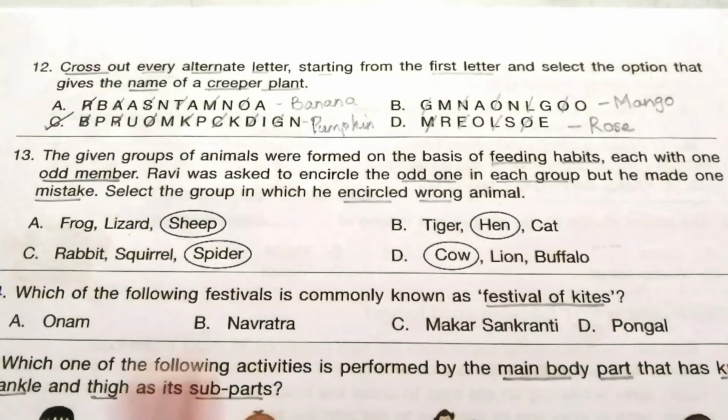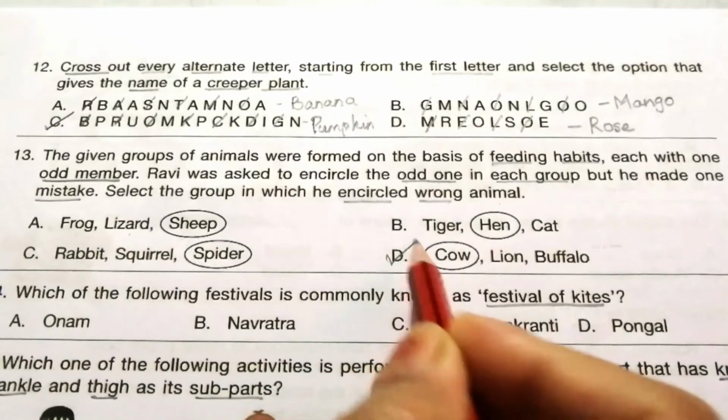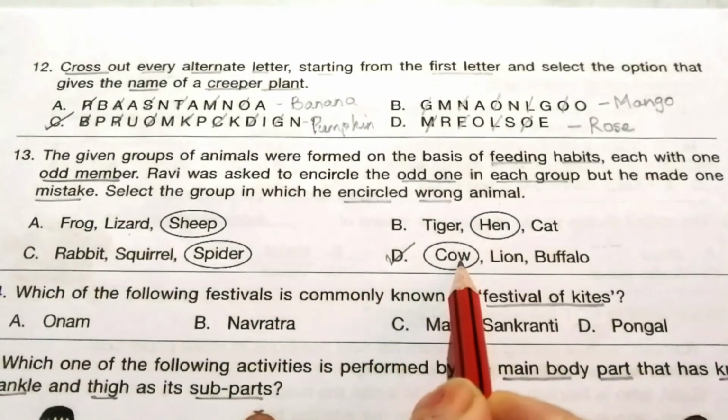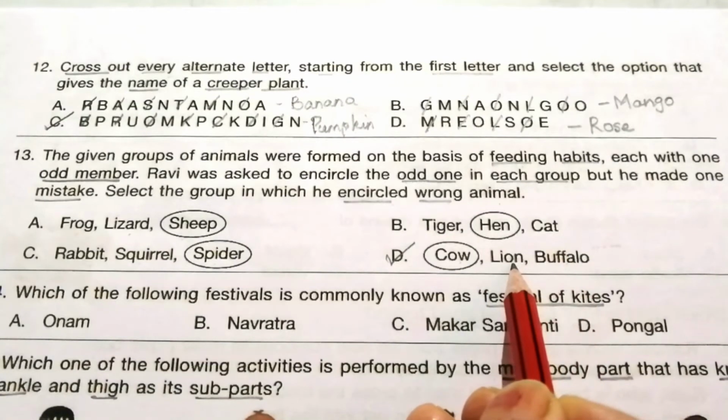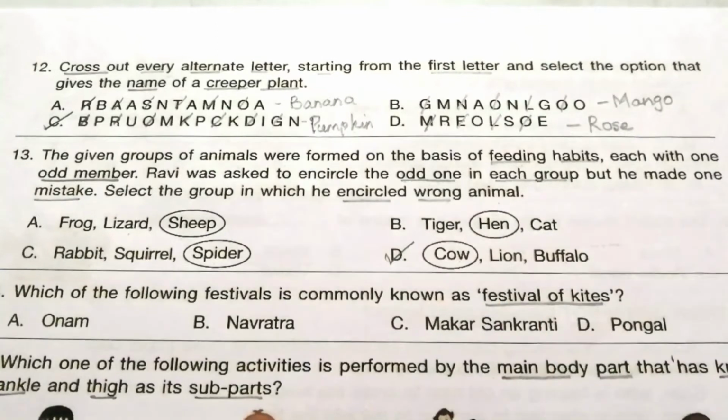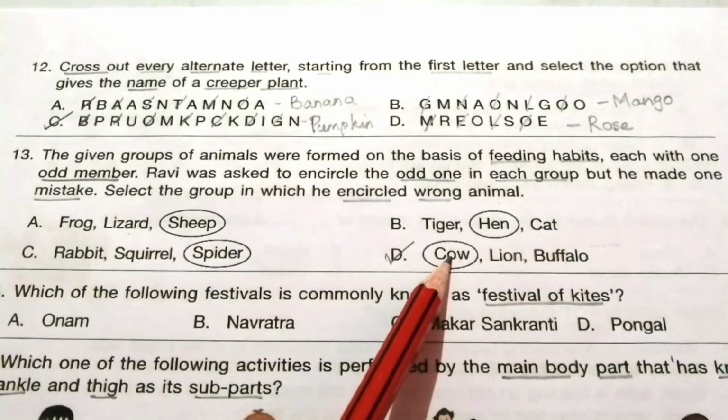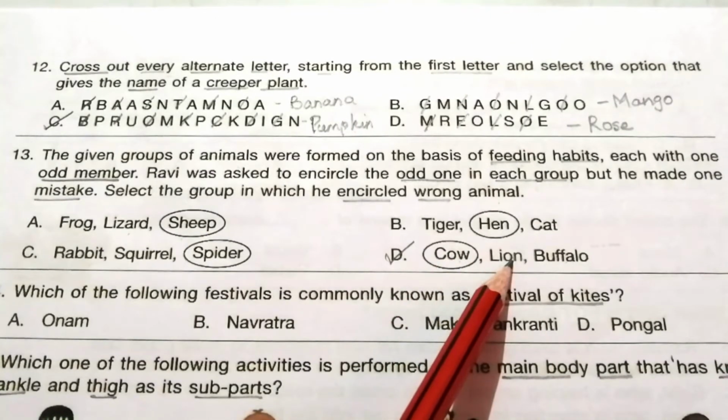The answer is D. Actually here cow and buffalo are plant eating animals. Lion is a flesh eating animal. So he wrongly encircled cow instead of lion.